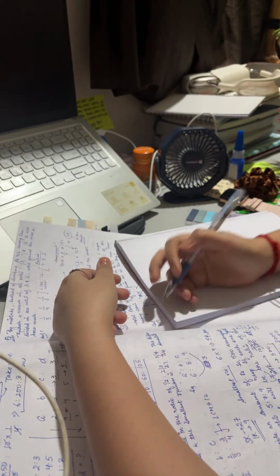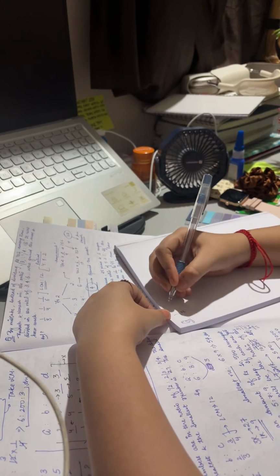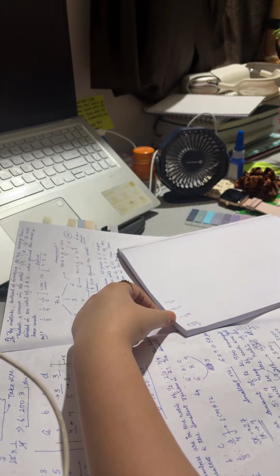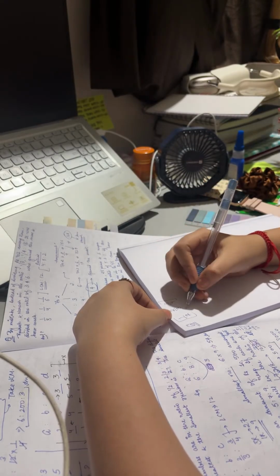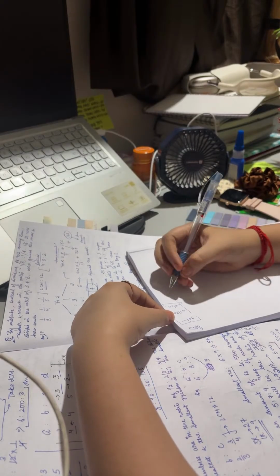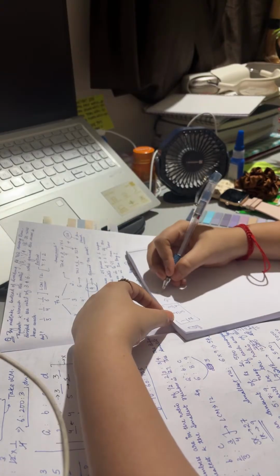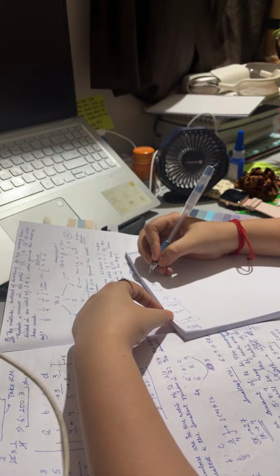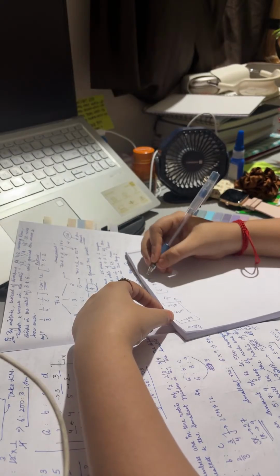Now coming to the questions. Three numbers are in the ratio 1/2, 2/3, 3/4. The difference between the greatest and the smallest number is 27. Find the smallest number. First of all, I need to bring it to a whole number ratio. To do so, I need to take the LCM and multiply it. So this becomes 6, 8 (2 fours are 8), and 9 (3 threes are 9). So this is my ratio.